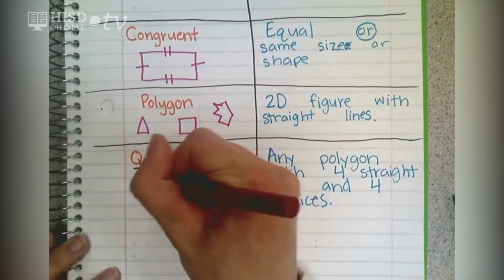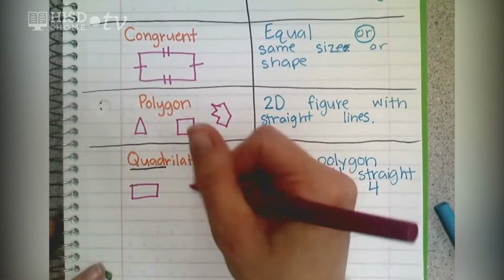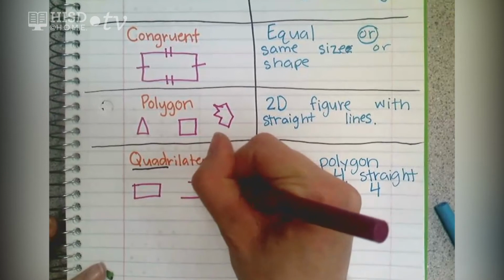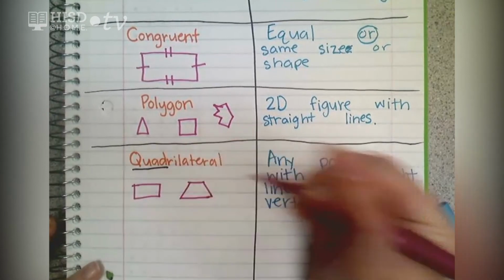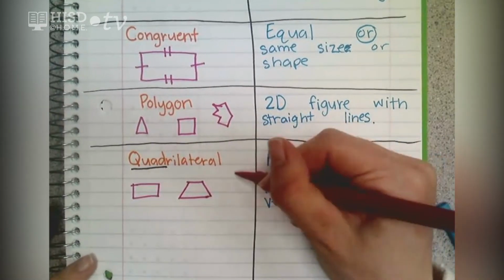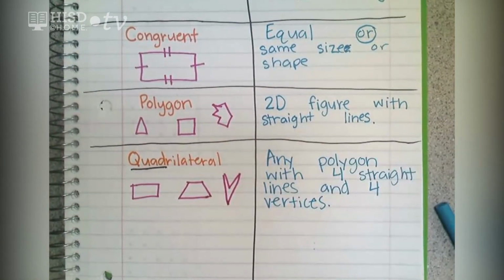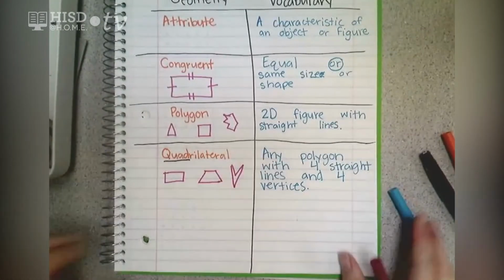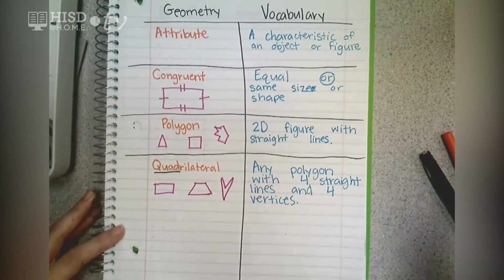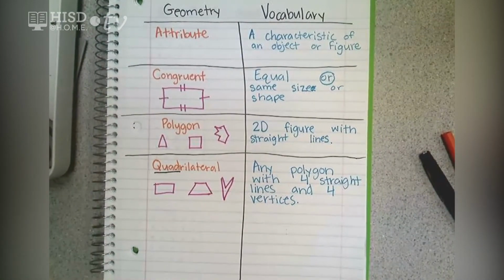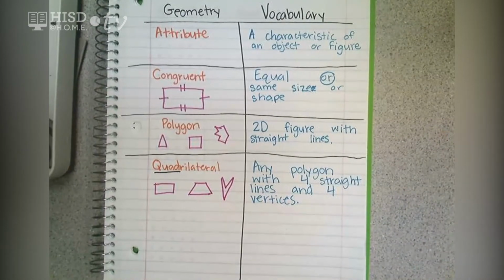We could do a rectangle. We could do a trapezoid. We could do some odd shaped ones. So I'm just going to zoom out so you can see the vocabulary we went over. I was going to add vertex in here, but we went over what a vertex was, and I don't want to waste our time adding stuff we've already gone over, especially because we only get 30 minutes to go over these lessons.